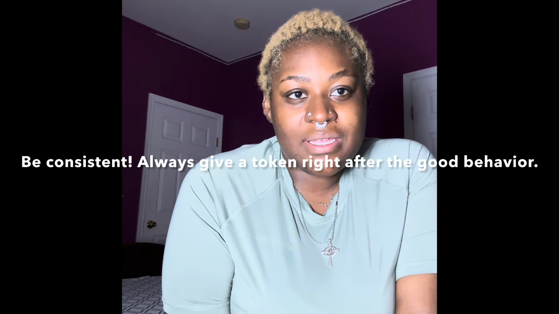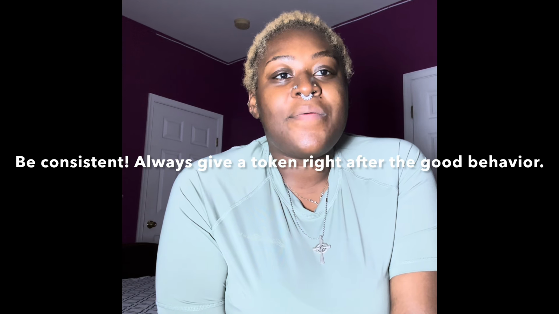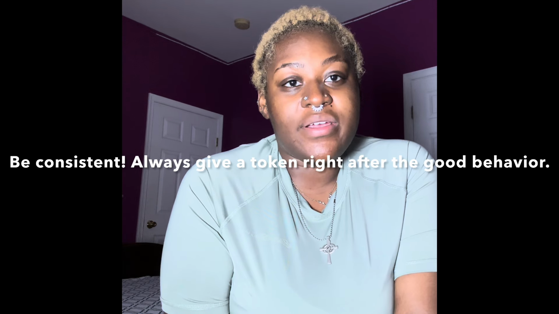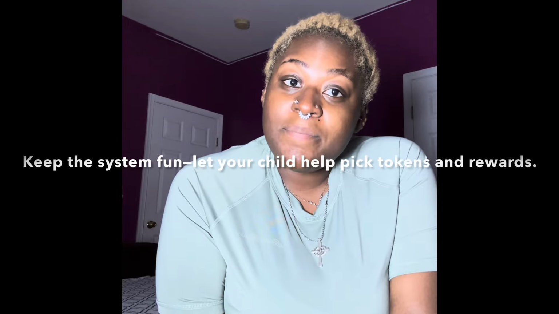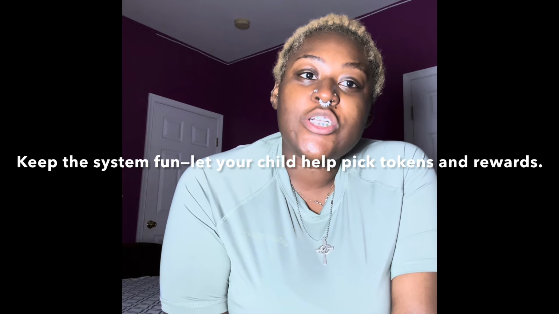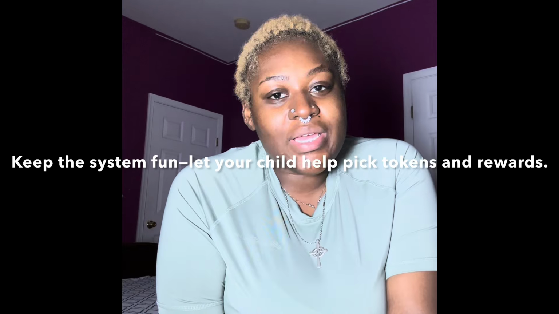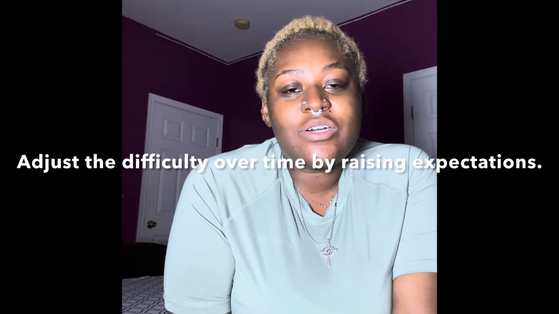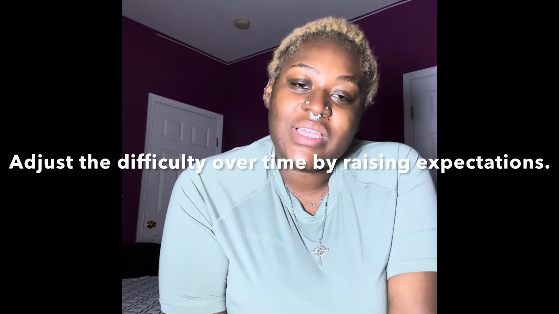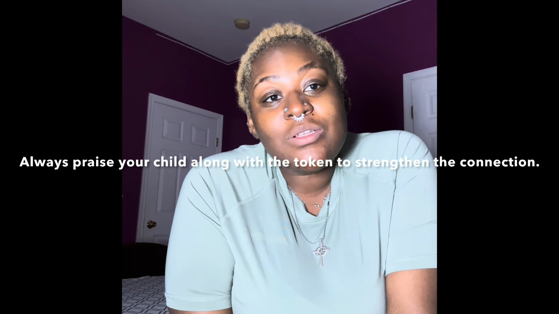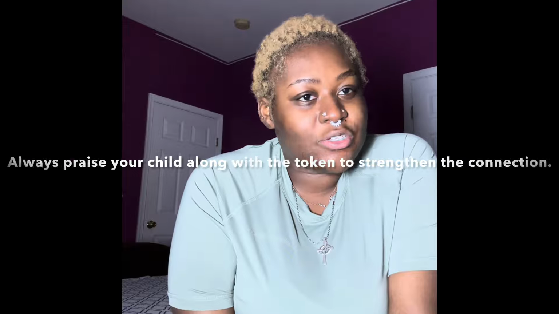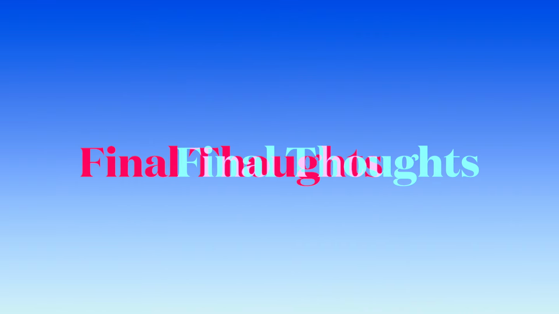A few tips for success. Be consistent. Always give a token right after the good behavior. Keep the system fun. Let your child help pick tokens and rewards. Adjust the difficulty over time by raising expectations. And lastly, always praise your child along with the token to strengthen the connection.